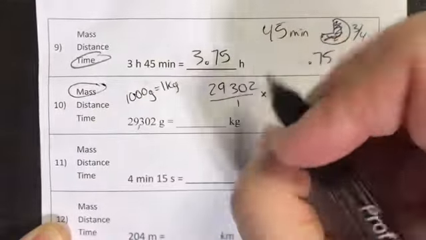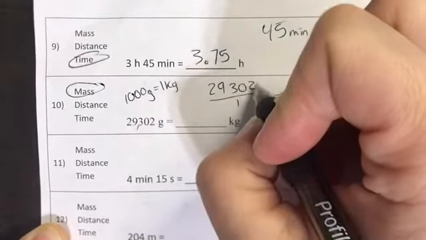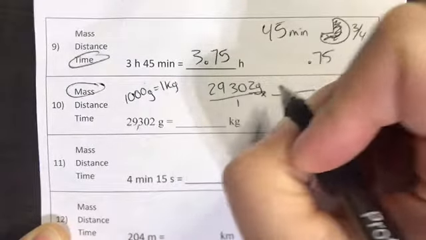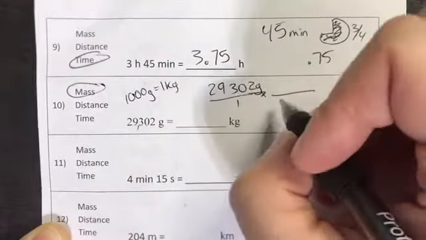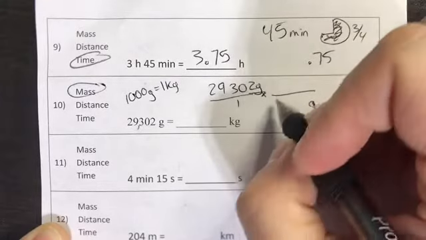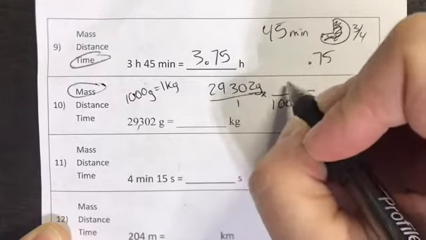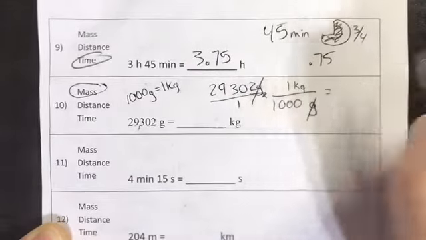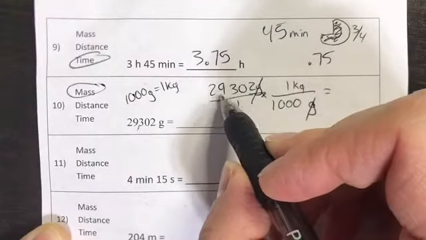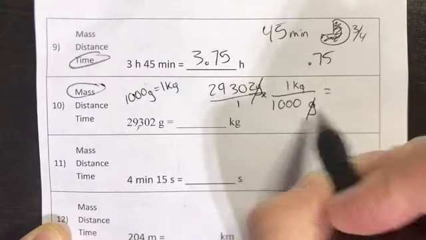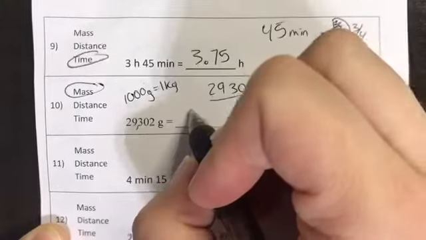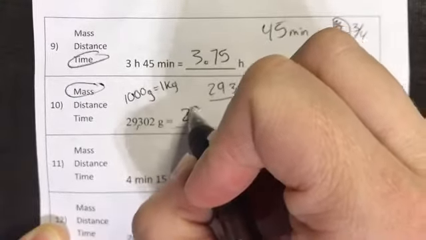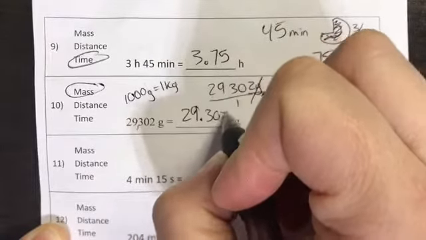Take that conversion factor, turn it into a fraction. All right, this is in grams, what we're starting with. So I need to cancel out the grams, so I need to put grams in the denominator. So 1,000 grams to 1 kilogram. Grams cancel, so now I can multiply across and then divide. So 29,302 divided by 1,000 is 29.302.